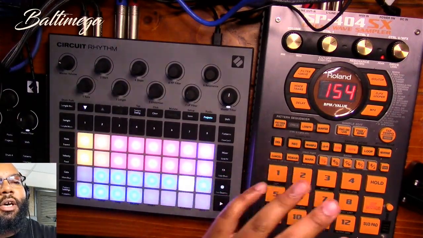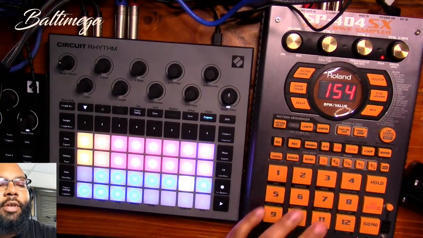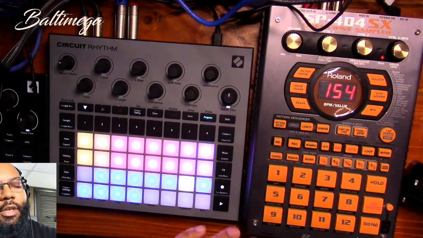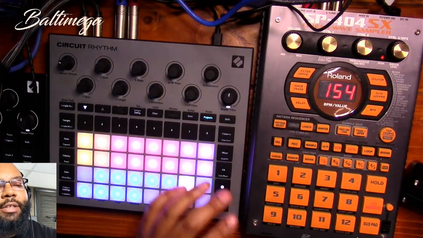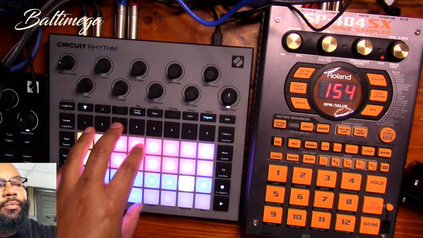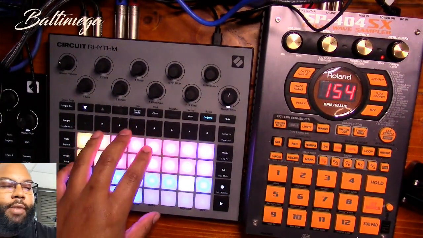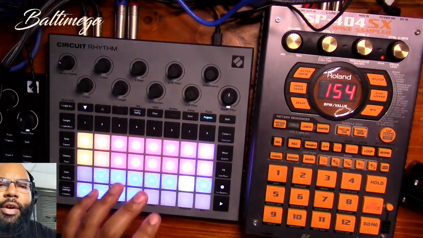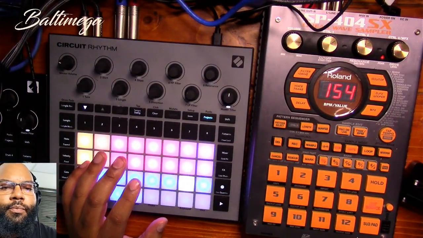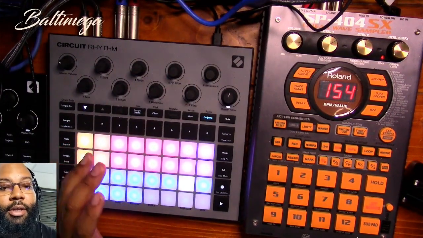Starting off, the Roland SP404SX uses an SD card, a full-size SD card up to 32 gigabytes. The Circuit Rhythm uses a micro SD card up to 32 gigabytes. However, certain brands don't work, and they do have a list of brands on their website, but I did try one and that didn't work.